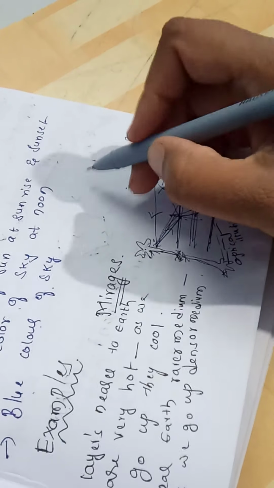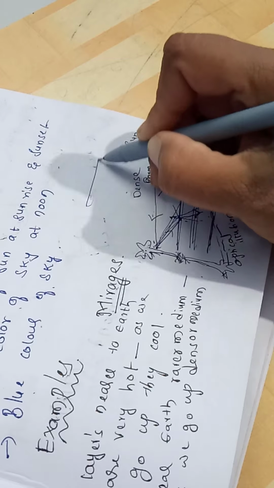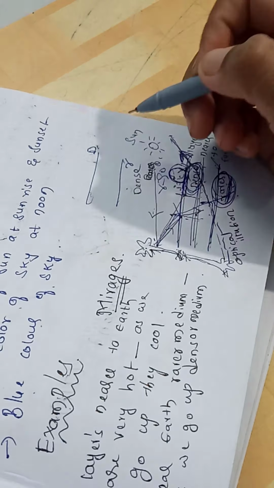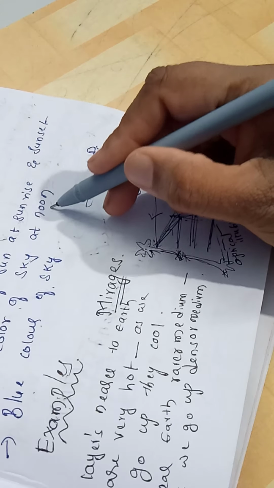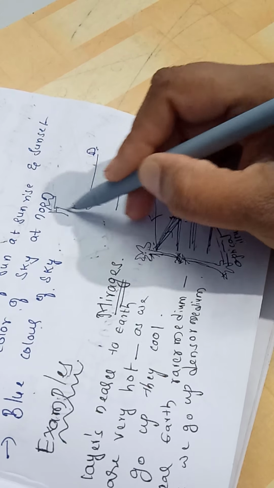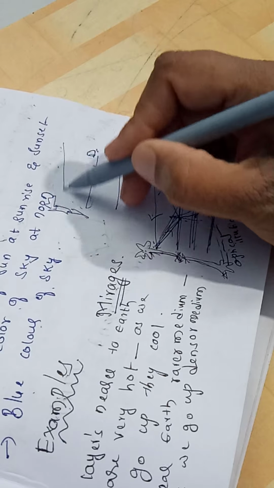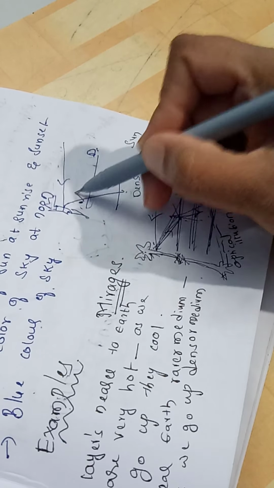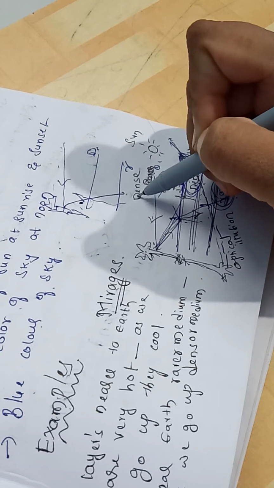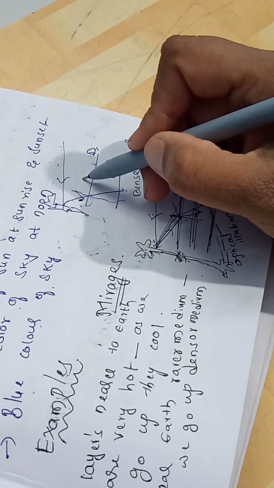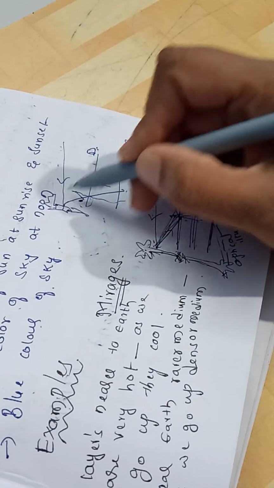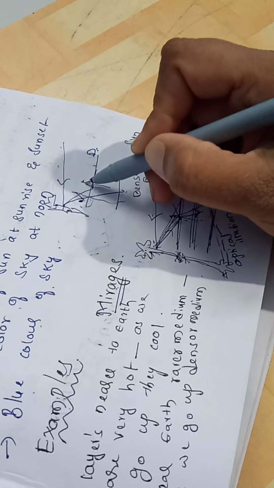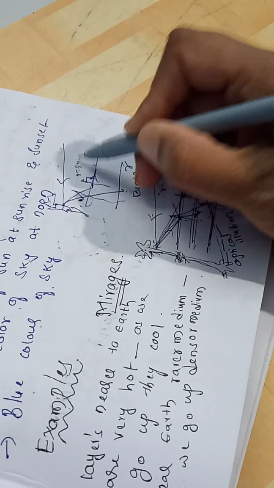Okay, now see here, again I am drawing: this is the dense layers, this is the rarer medium layers. Now this is the tree, right? Light first is incident on it, as usual first it travels towards the rarer medium. At one particular angle of incidence, it grazes the surface, means r becomes 90 degrees.